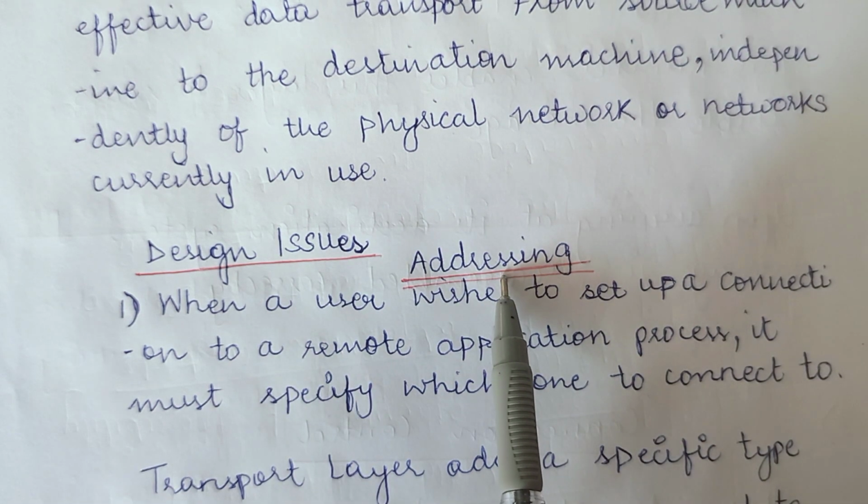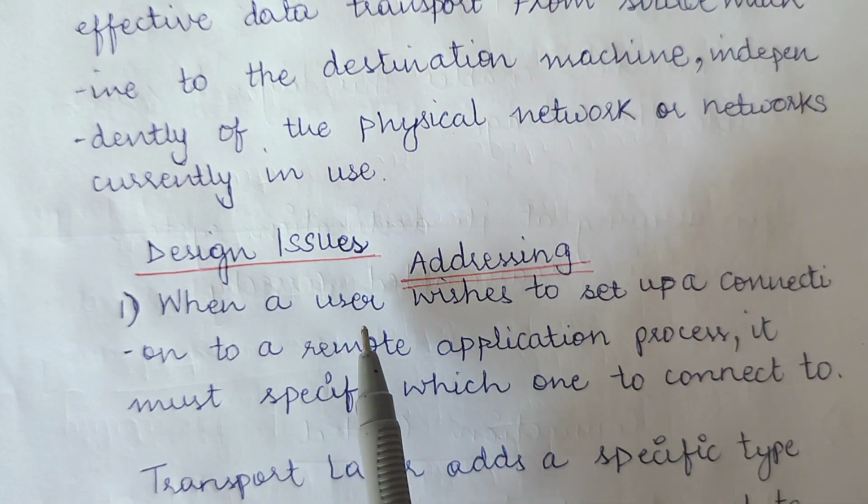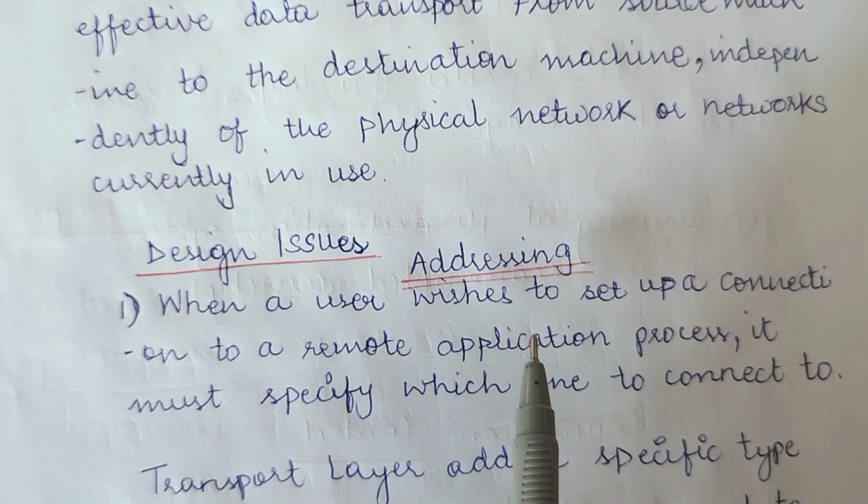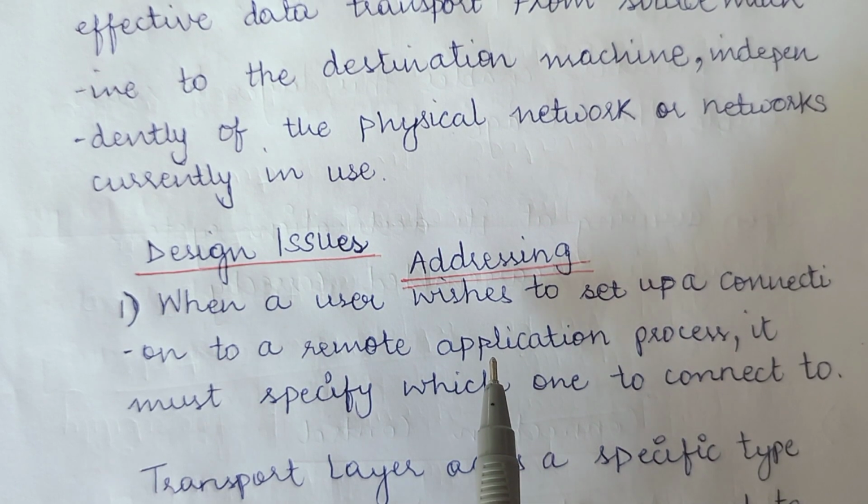The first service is addressing. When a user wishes to set up a connection to a remote application process, or in simple language, when a user wishes to set up a connection with another host or another user which is remotely located, it must specify which one to connect to. That means it must specify the address of that particular machine or host to which it wants to connect. Just like if you want to deliver a mail to someone's email ID, you must specify the email address. Only then will you be able to tell which host you want to connect to.